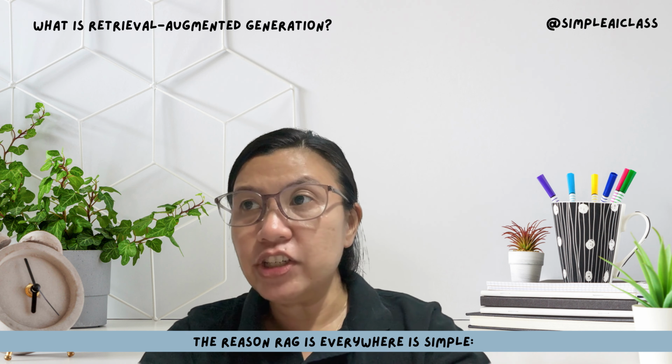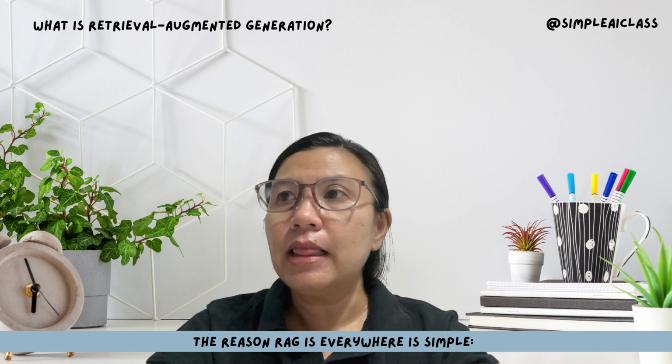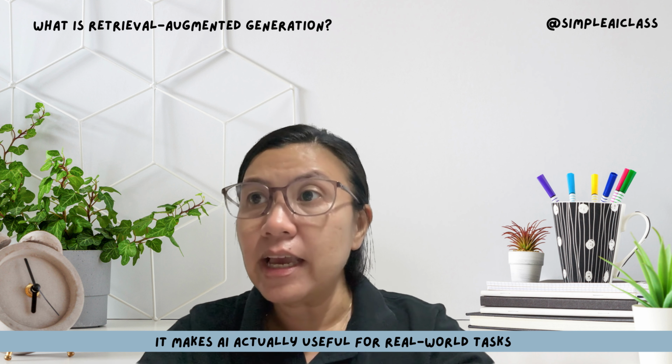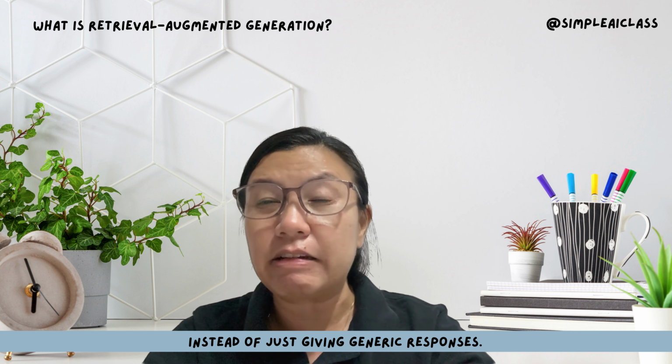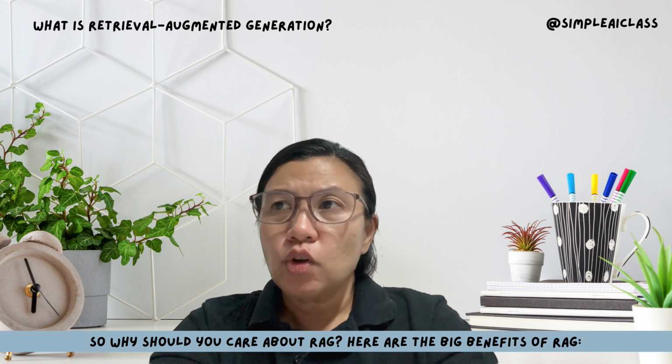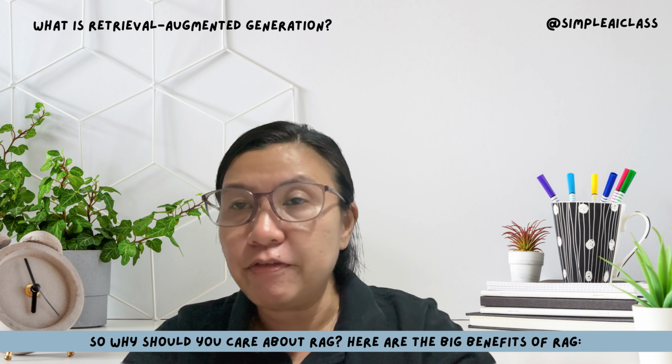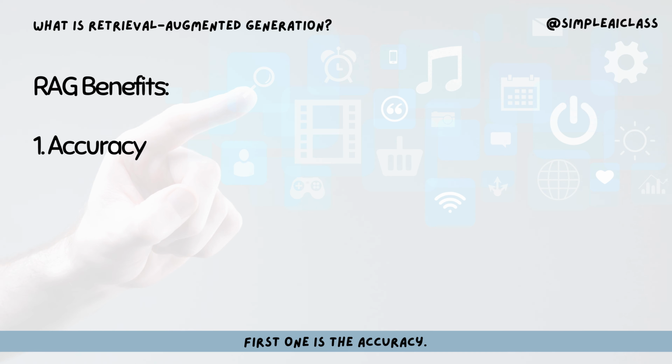The reason RAG is everywhere is simple. It makes AI actually useful for real-world tasks instead of just giving generic responses. So why should we care about RAG? Here are the big benefits of RAG. First one is accuracy. Instead of AI making up stuff and hallucinating, it references real documents and sources, so the result is more accurate.